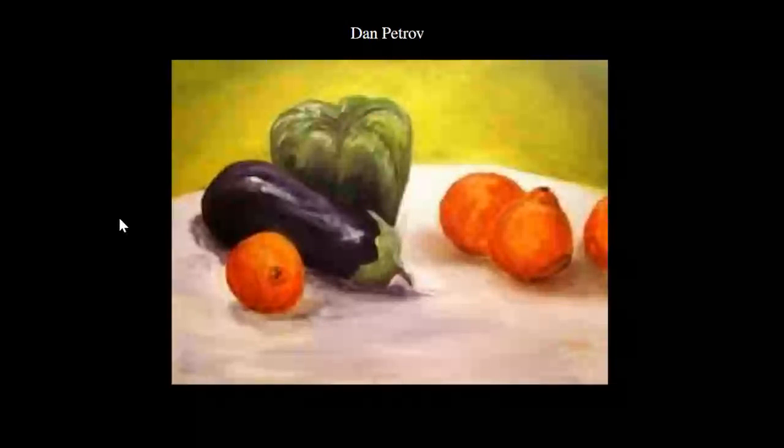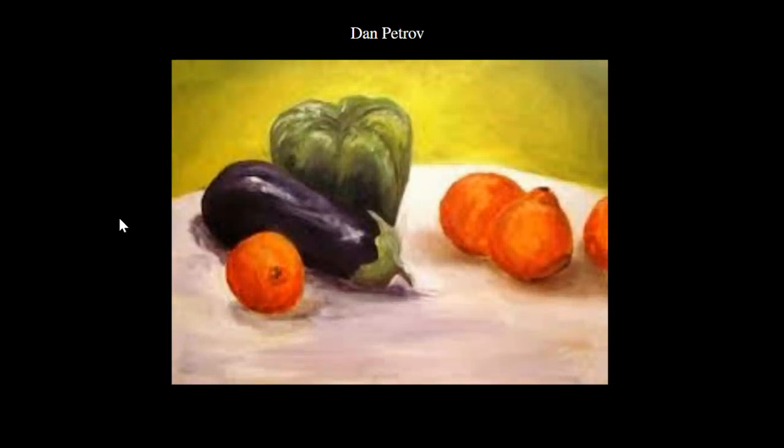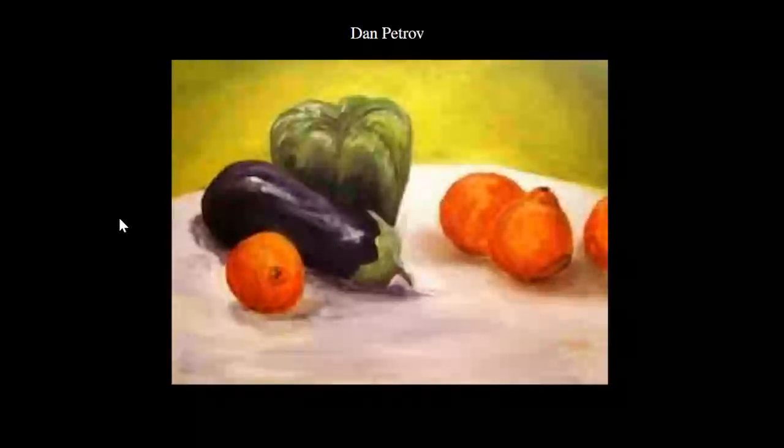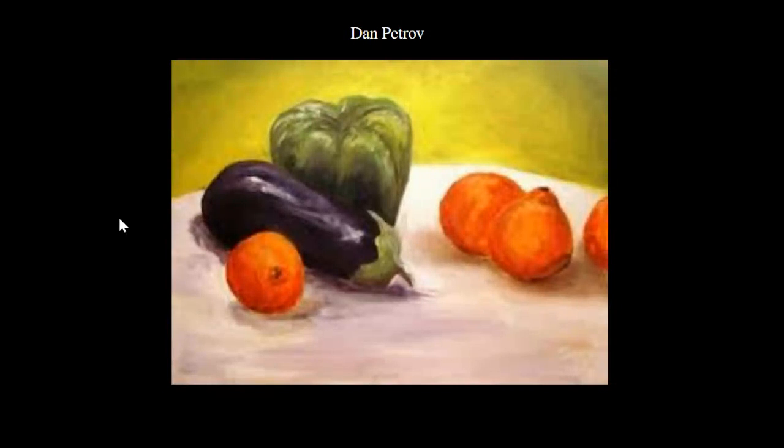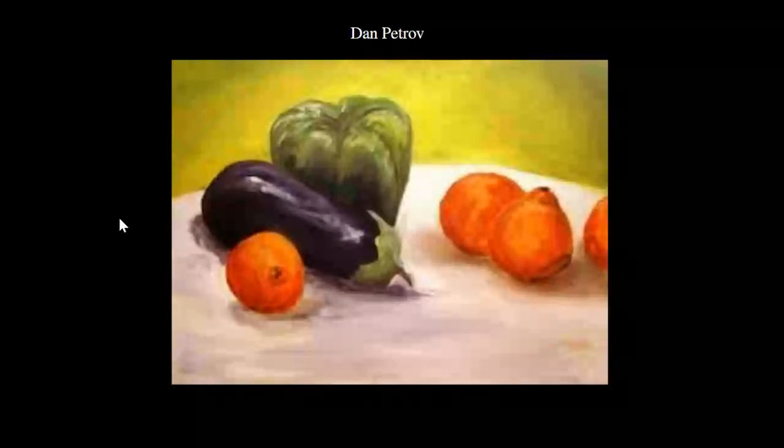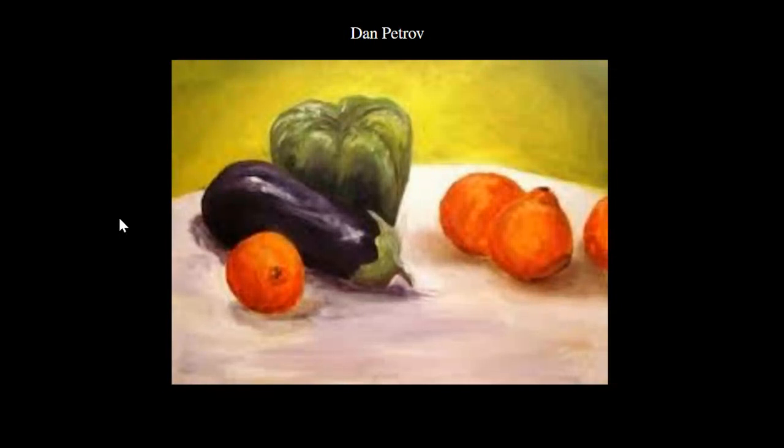Here's another one. These are secondary colors because we have orange, purple, and green. So this artist was using the secondary colors. Pretty simple way to choose a color scheme.